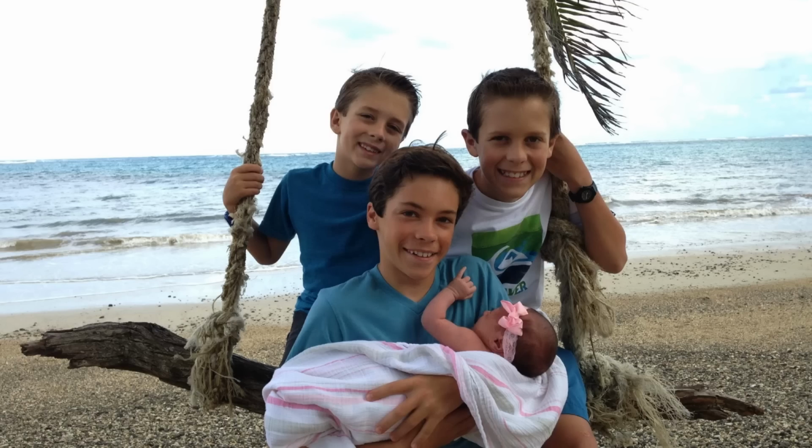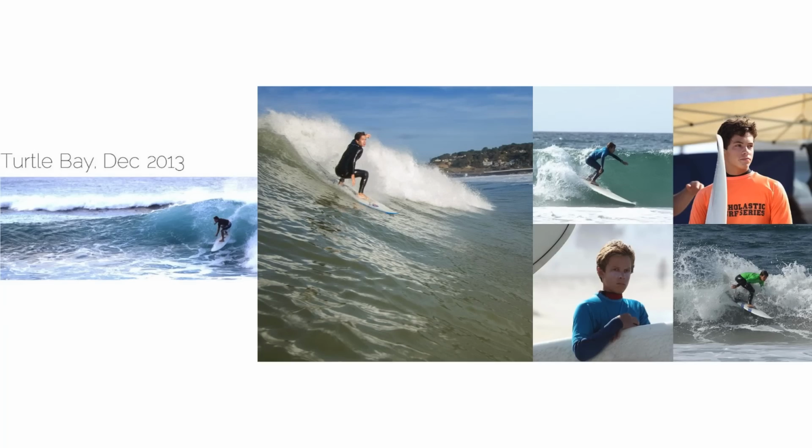So here's my family, or my kids at least. It was my 3 sons and our daughter. This was 3 years ago, right when we adopted her. We adopted her in Hawaii, which was an amazing experience and a ton of fun, of course. Here's my wife and I at the Oceanside Harbor here close by. And here's a few pictures of my boys and I surfing. That's kind of what we do as a family, is we surf.